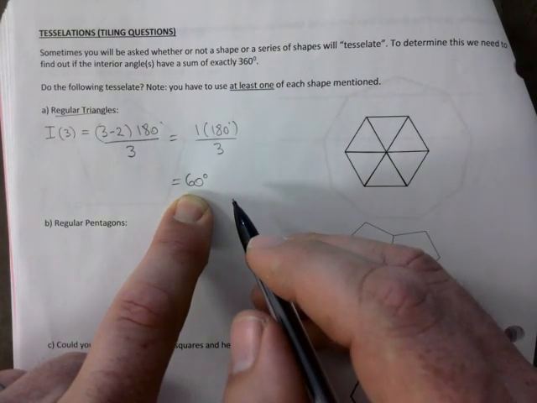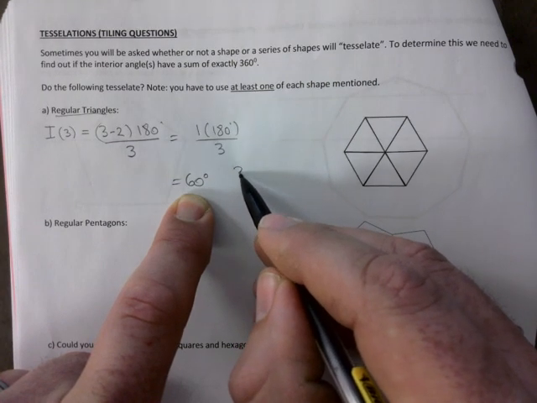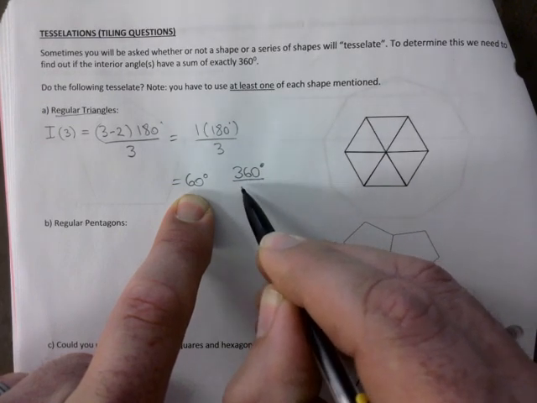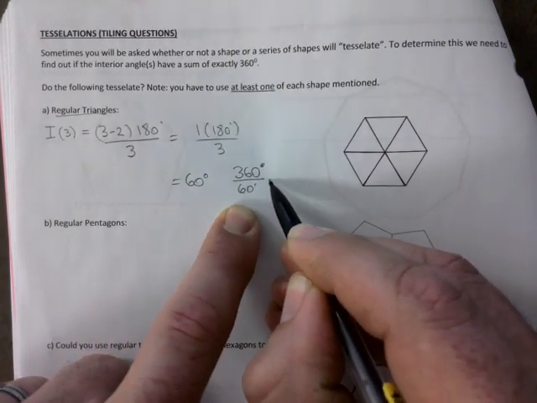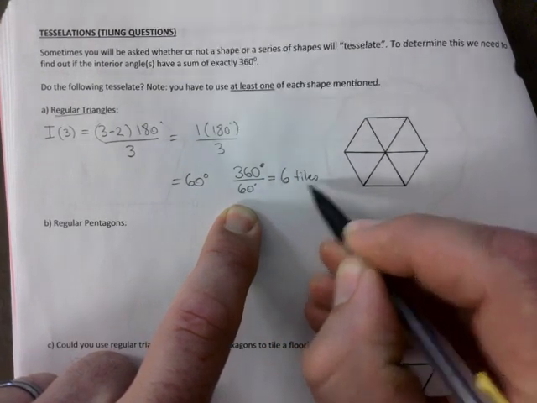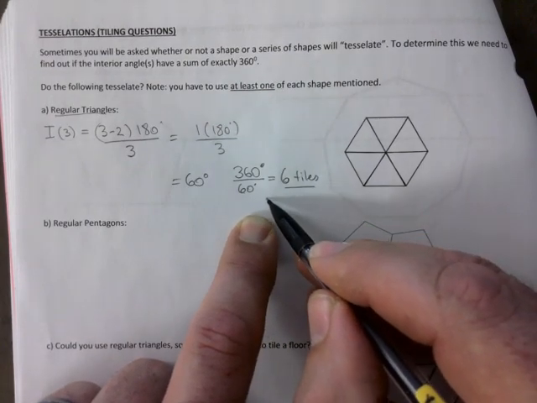And this is how you mathematically check. You go 360 degrees divided by 60 is equal to 6 tiles. An exact number.